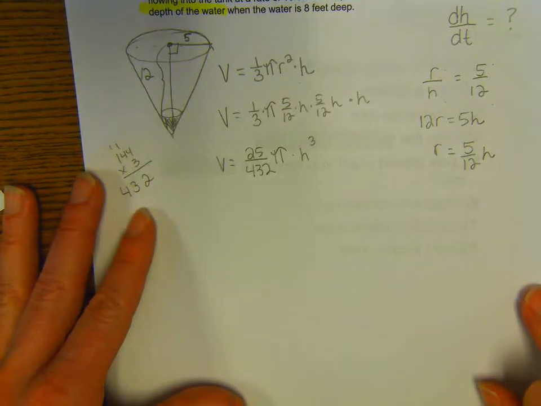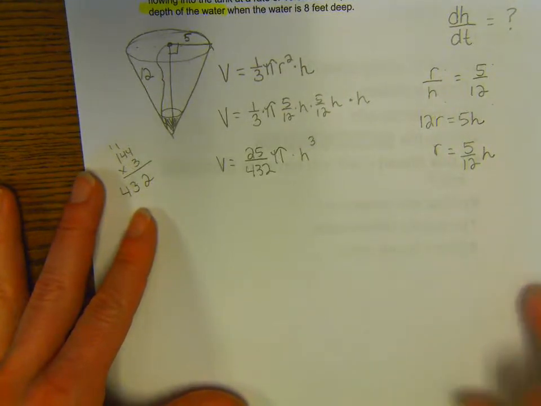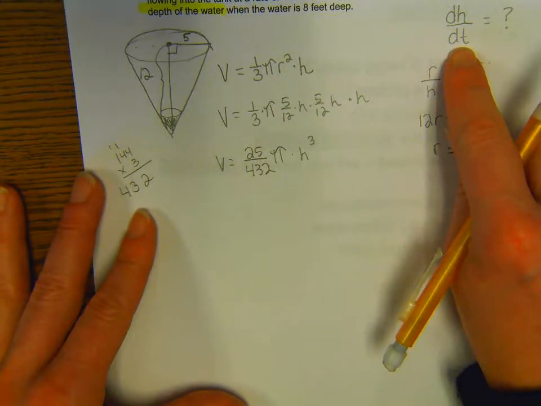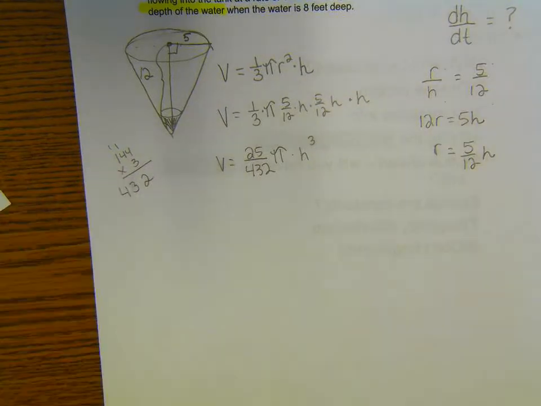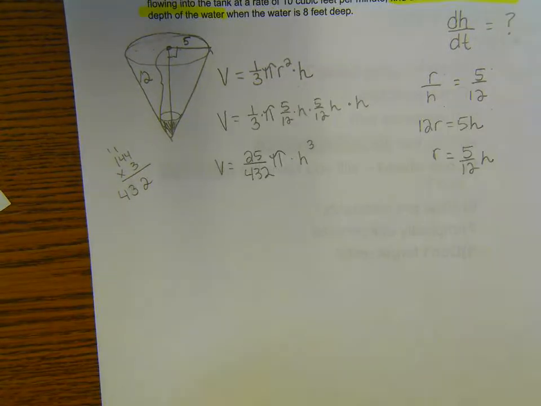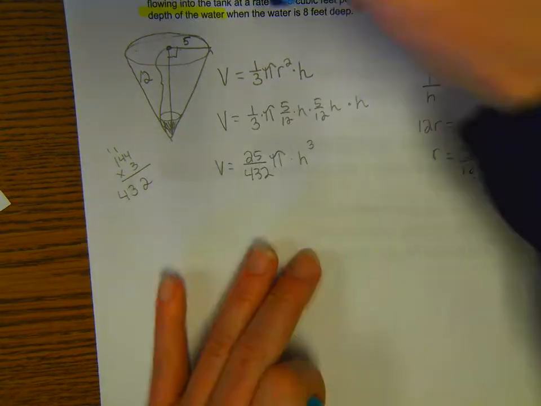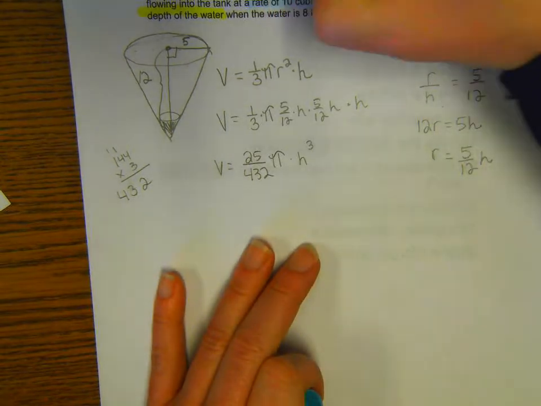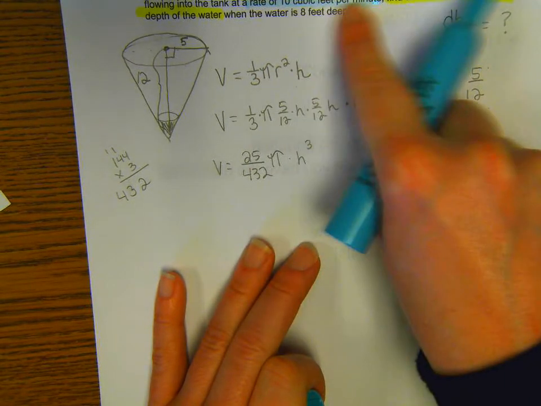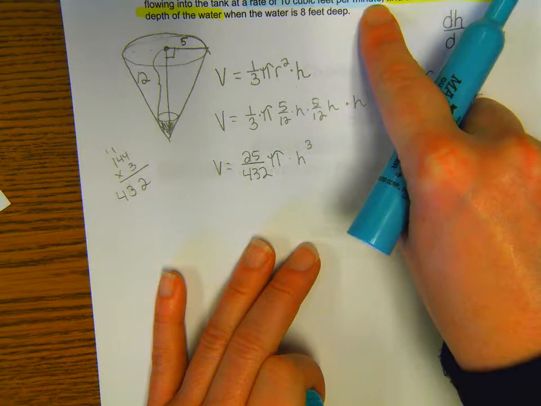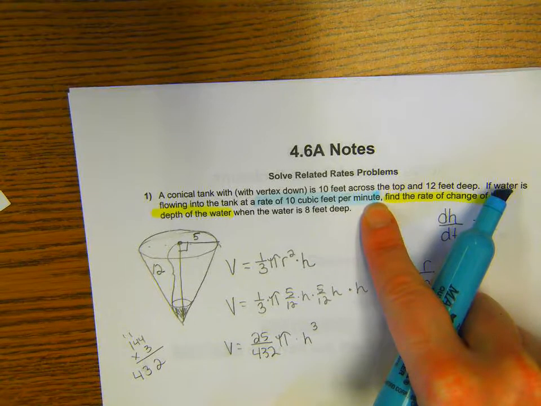Okay, so remember, what are we trying to find? dH/dt. I'm going to highlight some other things that you're given just so you know. I give you this rate. What is this rate? Rate of change of what?